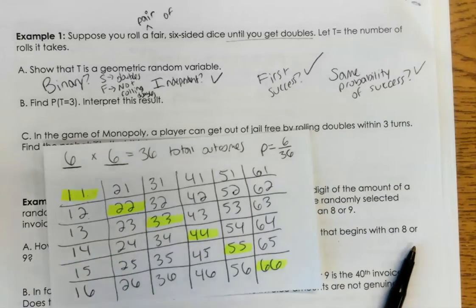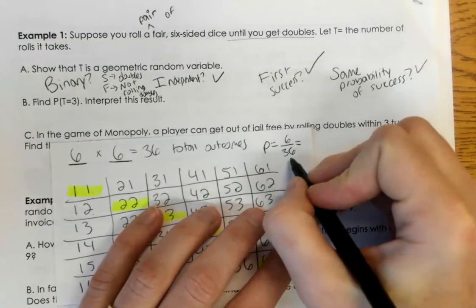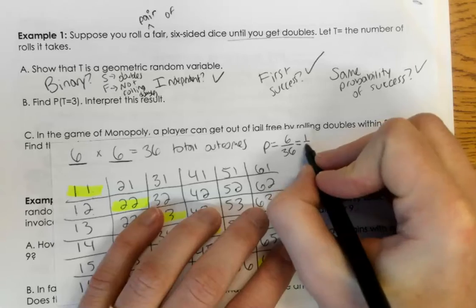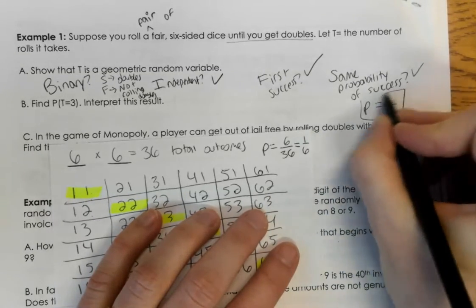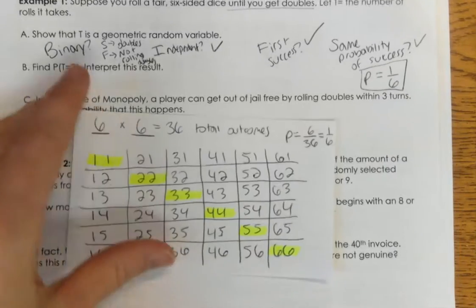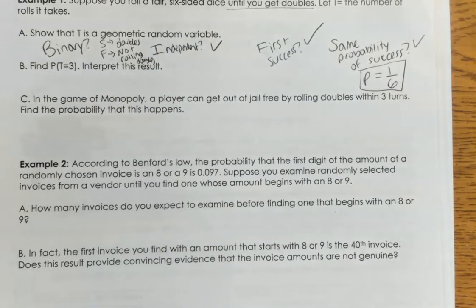So let's go ahead and get that as a decimal to simplify things. Well, that doesn't simplify things, so let's get it to a simplified fraction. If I divide both the numerator and the denominator by 6, I get 1 over 6. So my probability of success is 1 over 6 each time, and that doesn't change for each trial. I have the same probability of success. Alright, let's go ahead and find P of t. I'm sorry, P of t equals 3, and then we'll interpret this result.